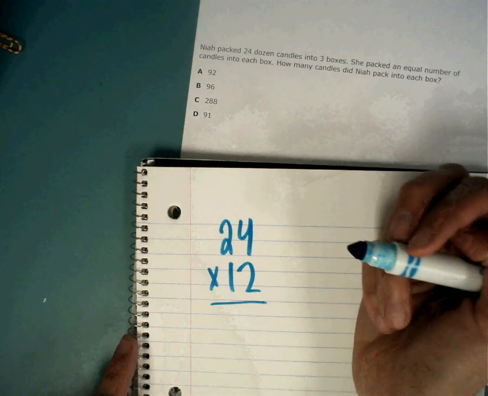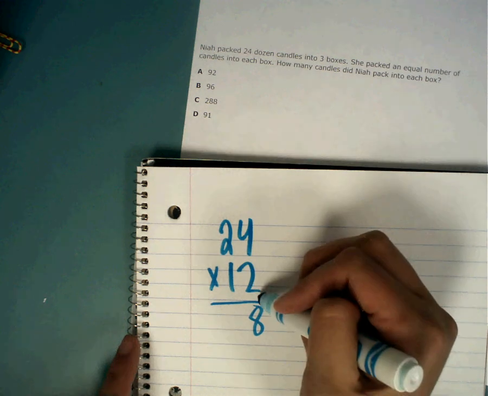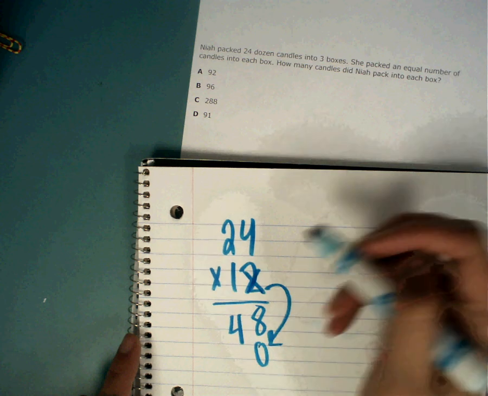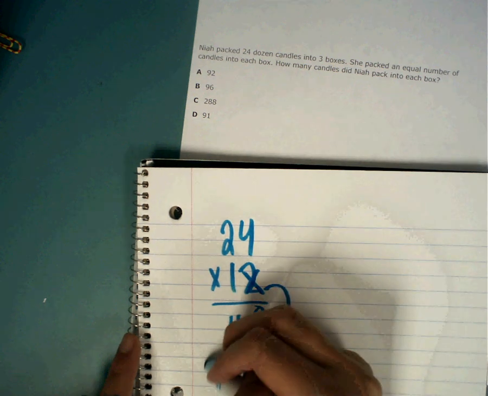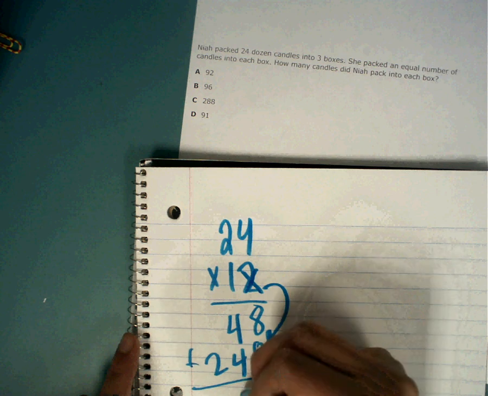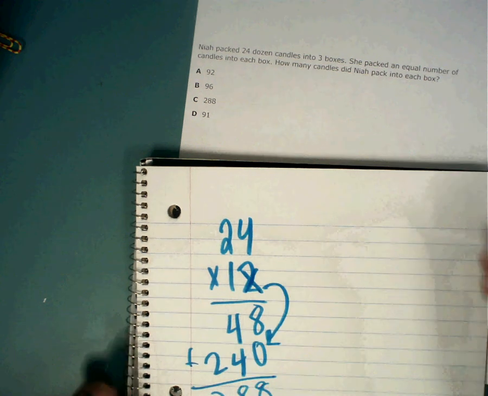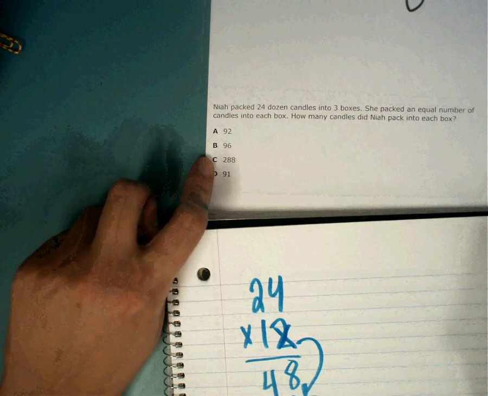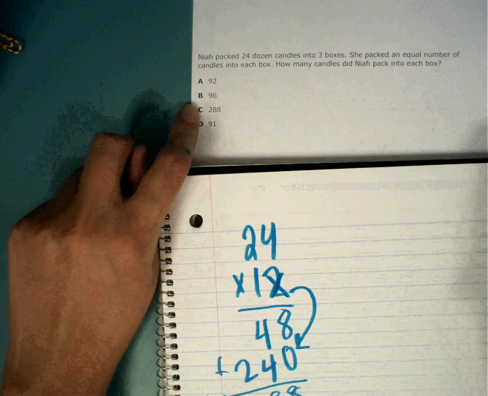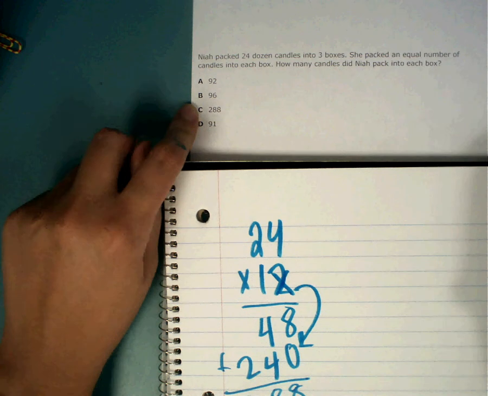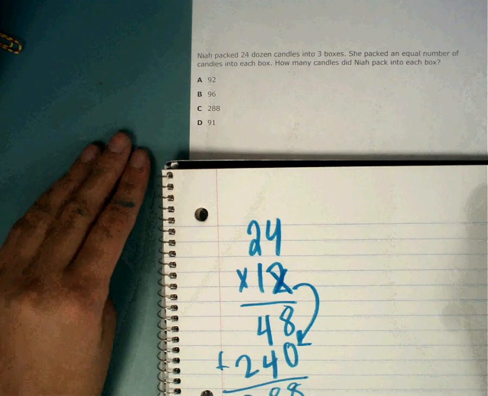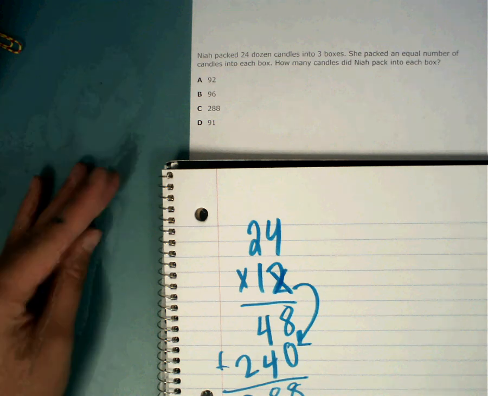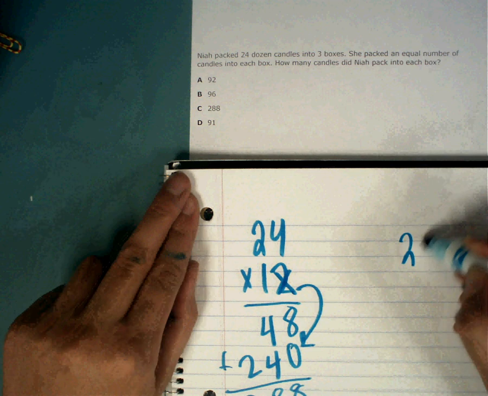4 times 2, 8. 2 times 2, 4. Little brother goes to bed. Big brother gets a cookie. 4 times 1 is 4. 2 times 1 is 2. 288. So guess what? Are we done? There's an answer choice. Wrong. Now we have to divide that by 3, right? So you can't skip steps, guys, because now I found out how many candles are in 24 dozen, but it says she packed them into 3 boxes, and they want to know how many went in each box. So now we need to do 288 divided by 3.